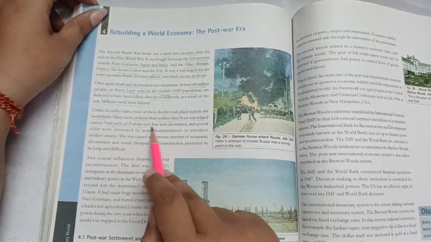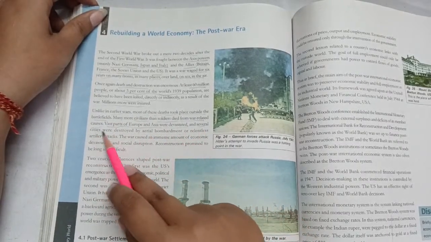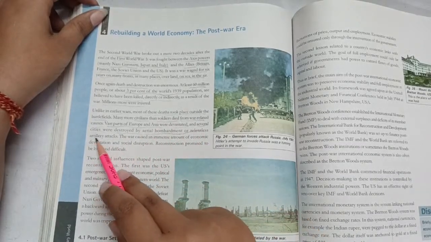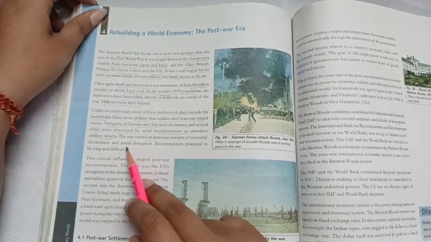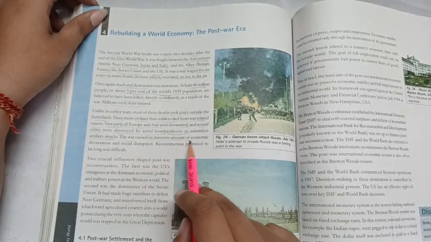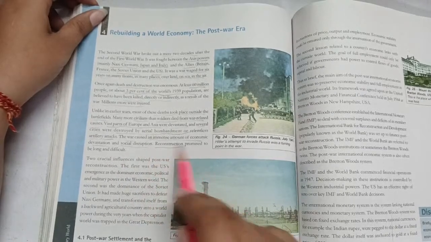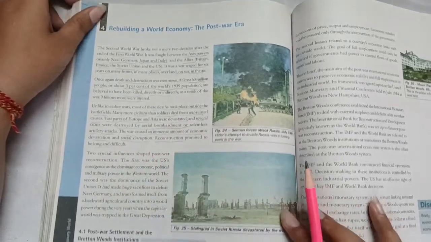Vast parts of Europe and Asia were devastated, and several cities were destroyed by aerial bombardment or relentless artillery attacks. The war caused an immense amount of economic devastation and social disruption. Reconstruction promised to be long and difficult.